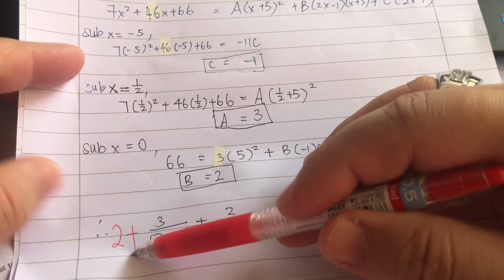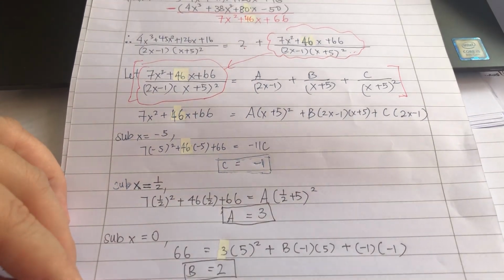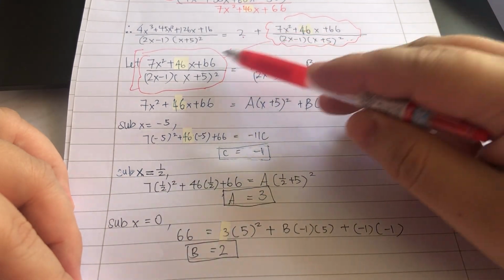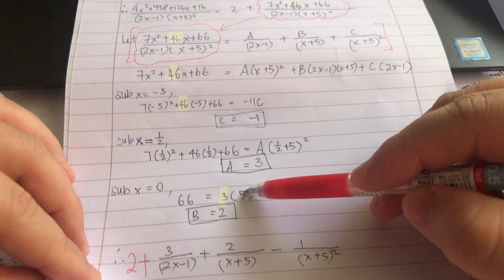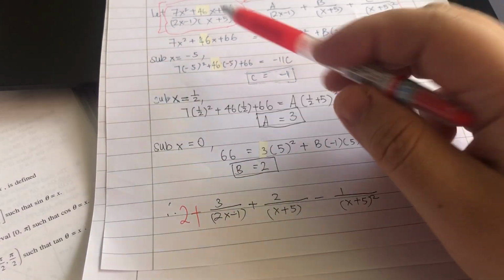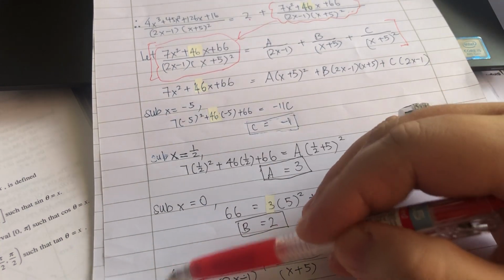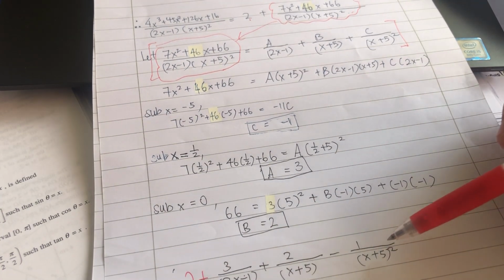There must be a 2 here because originally it was a 2 there. You only did partial fractions to this, then the 2 must be there. Okay, so if you're lazy to copy this whole thing, you're very lazy, then you just write therefore or rest right answer like that, save time.